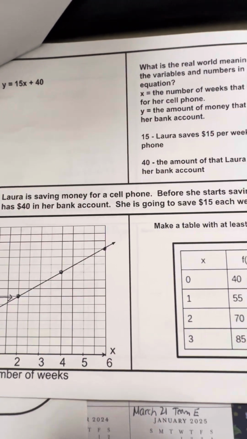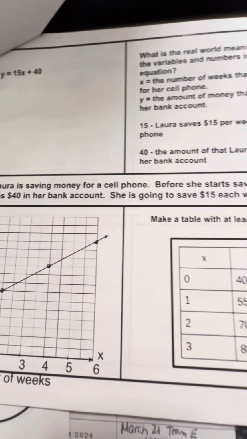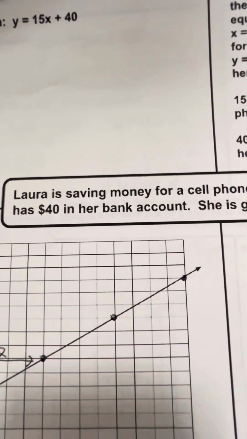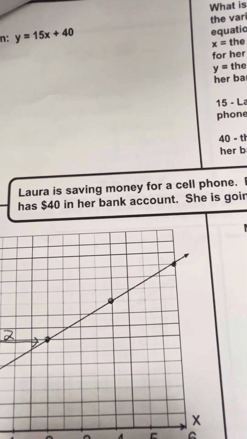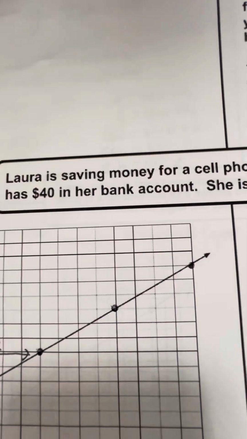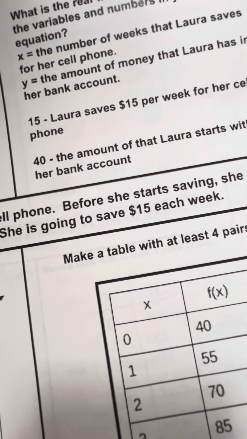Hey everybody, I'm doing some more real world context problems with linear graphs and pieces of information. So we have this piece of information here that we start off with, which is that Laura is saving money for a cell phone, and before she starts saving, she's got $40 in her bank account, and then she's going to save $15 per week.